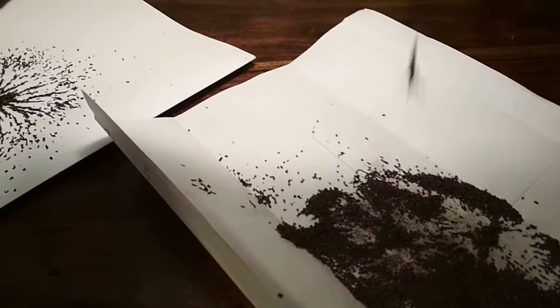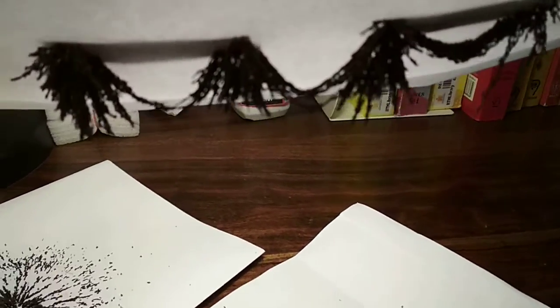Nilma, can you just go below this and show what is there just below this? Wait, Arush, wait. Do you see this? The way they are hanging.